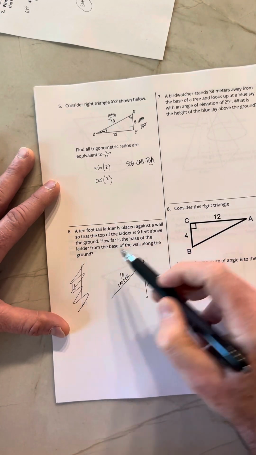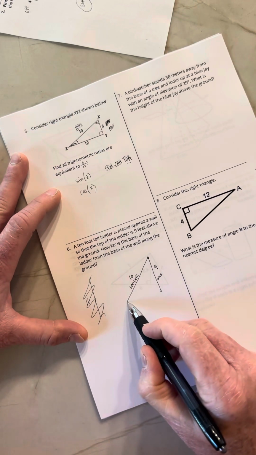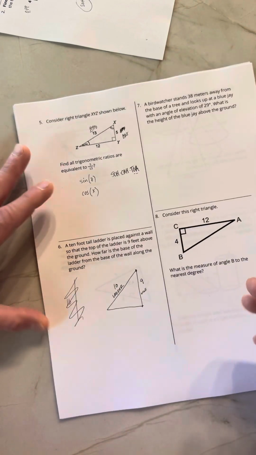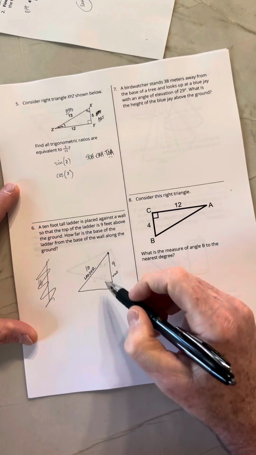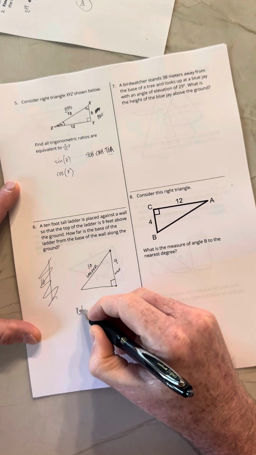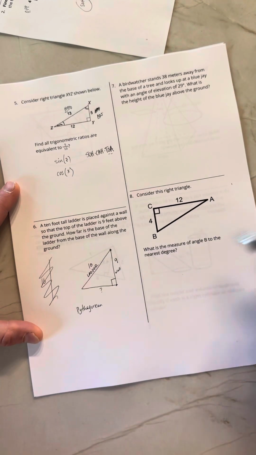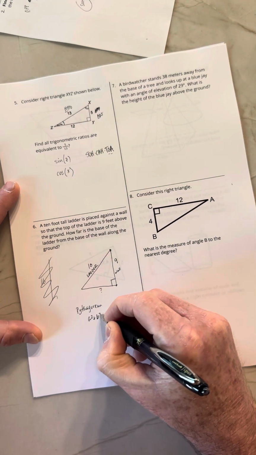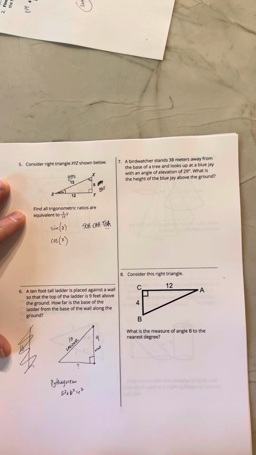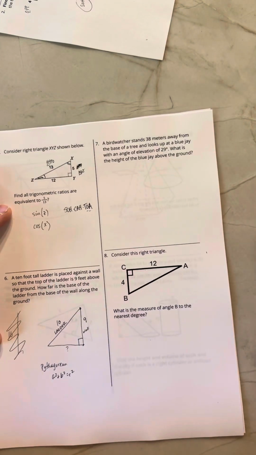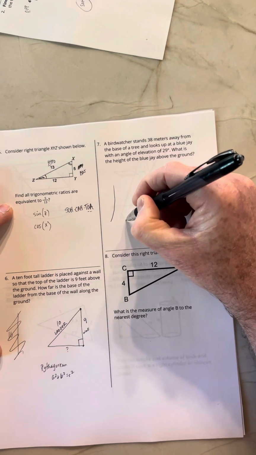How far is the base of the ladder from the base of the wall along the ground? So a wall is going to have a 90-degree angle. So you just have to run Pythagorean to find this right here, which is a squared plus b squared equals c squared. Okay, number 7. A bird watcher stands 38 meters away from the base of a tree. Okay, so here's our tree.